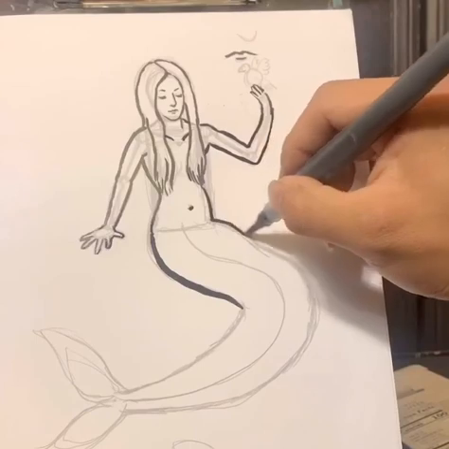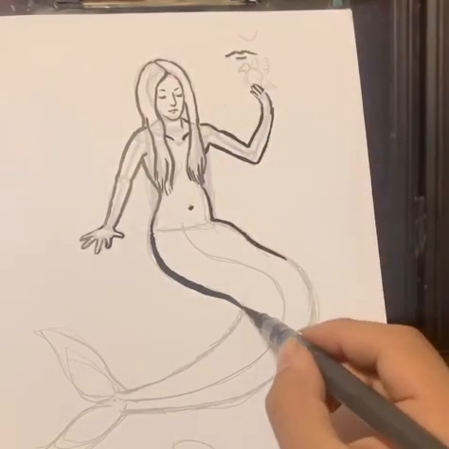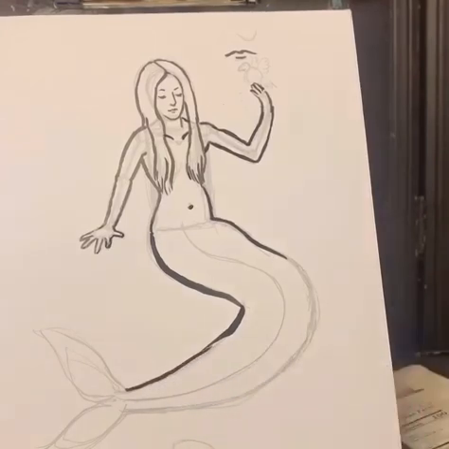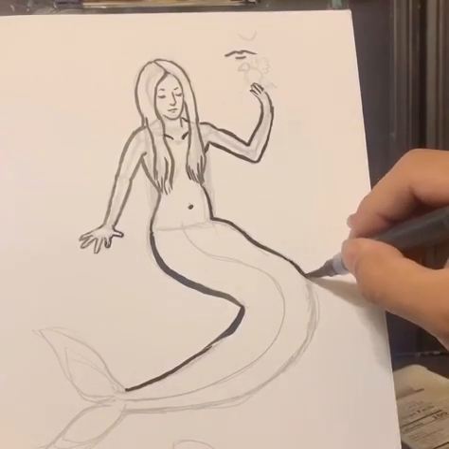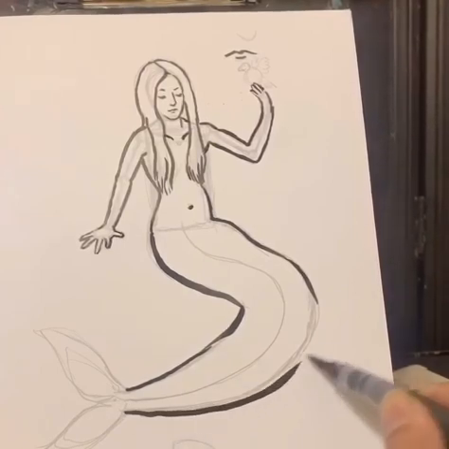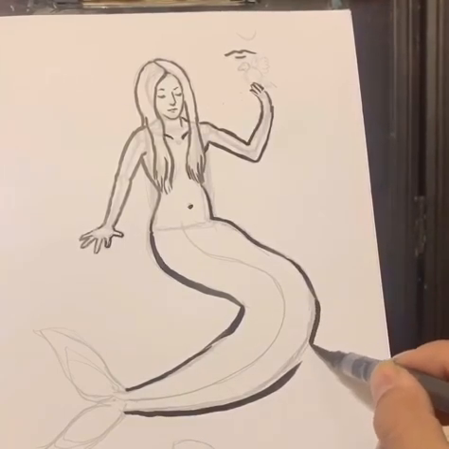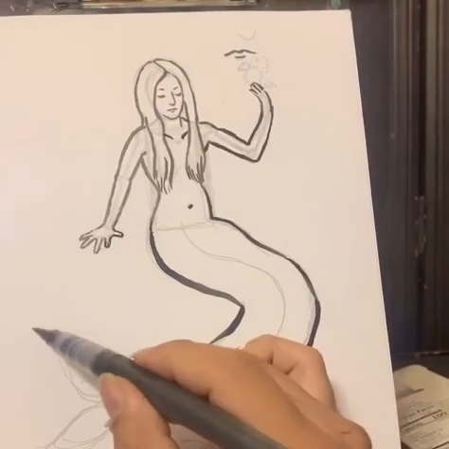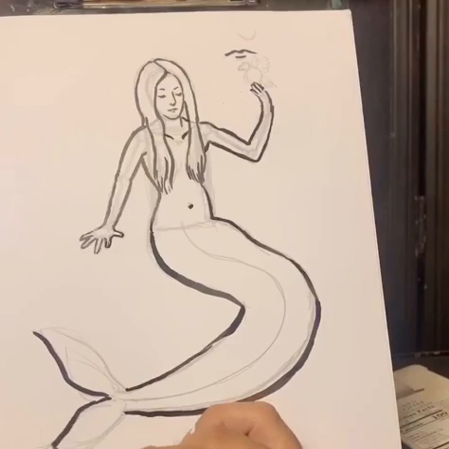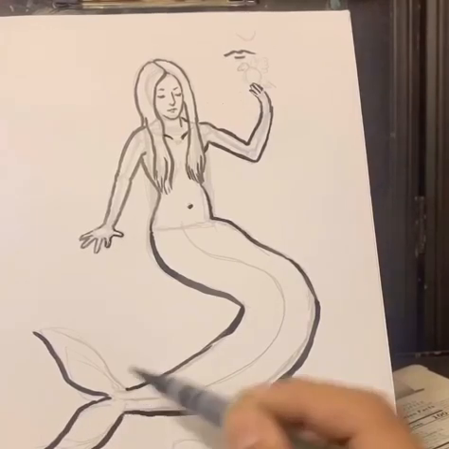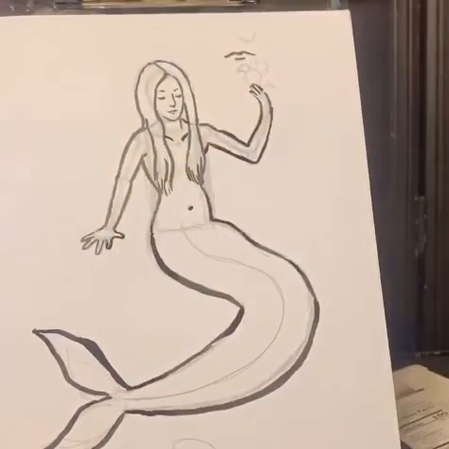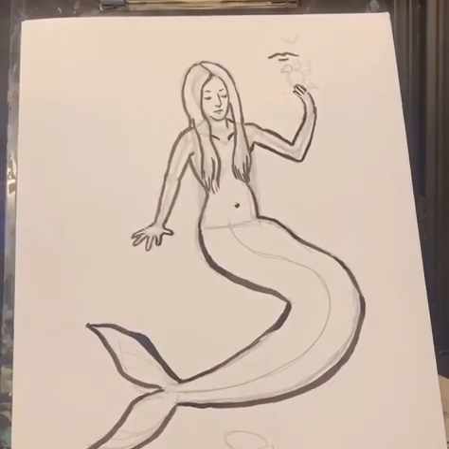So this is going to be fun. Just big sweeping strokes. So let's go ahead and do the contour of the tail. Pretty simple, right? And then we gotta get the fin. That's so fun. Ooh, big sweepy strokes are always fun, right?